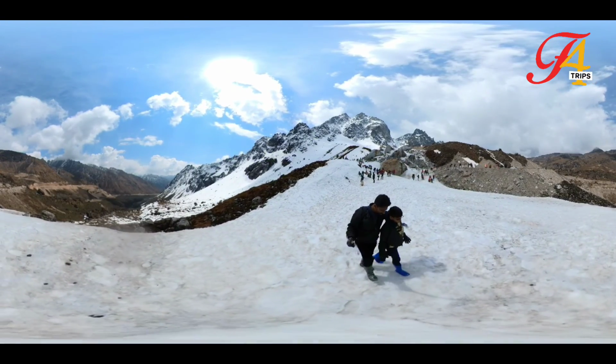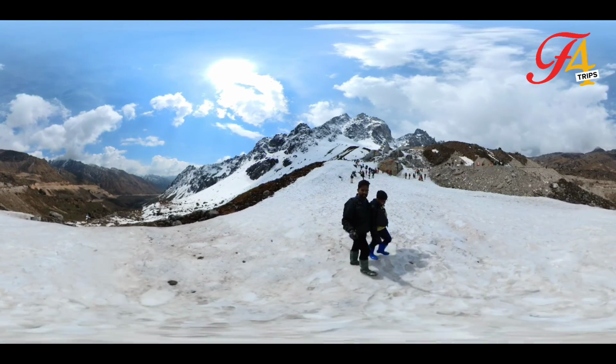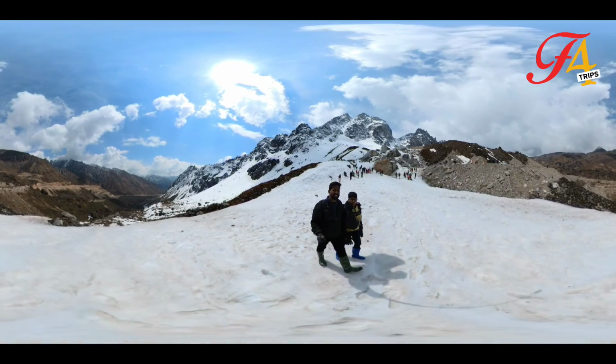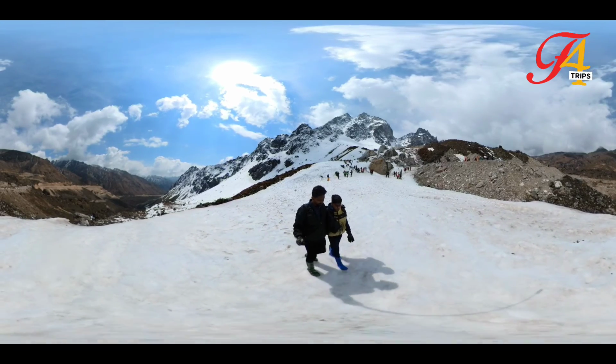And the best season to visit Kala Pathar or North Sikkim, we can say, is during April, May, June, that type of months. Because during the winter period, the area will be fully covered with snow and it will be very difficult to visit these places.